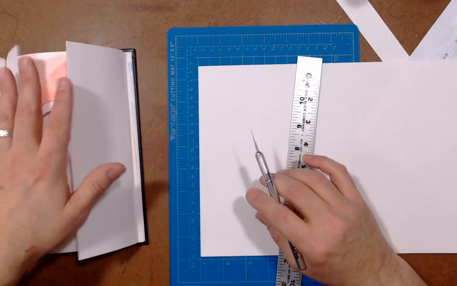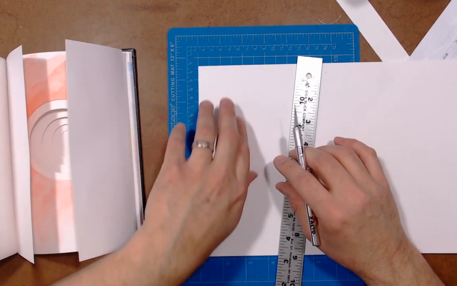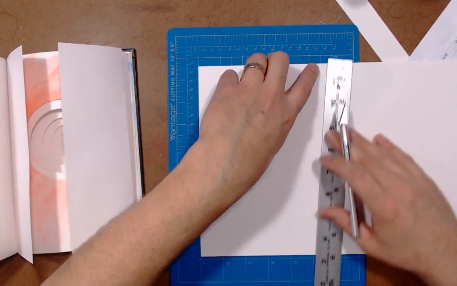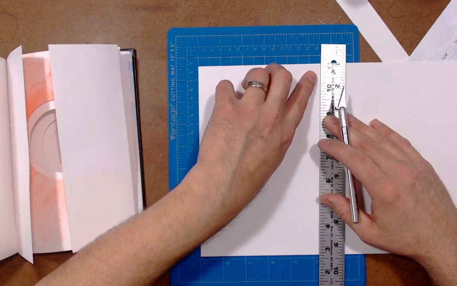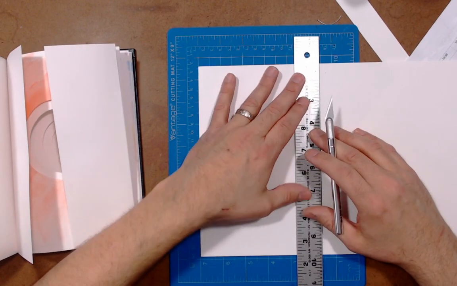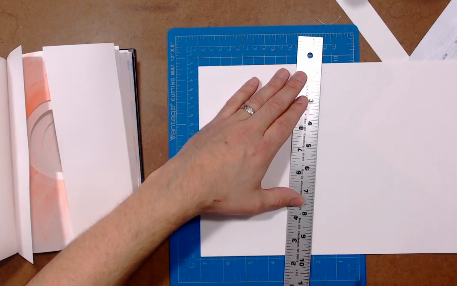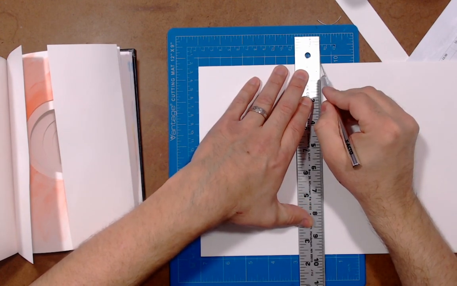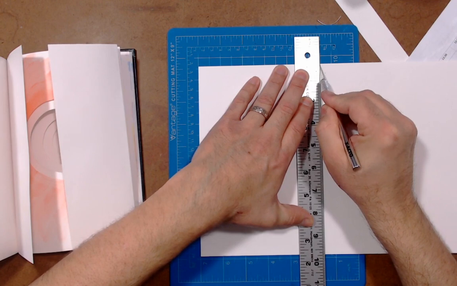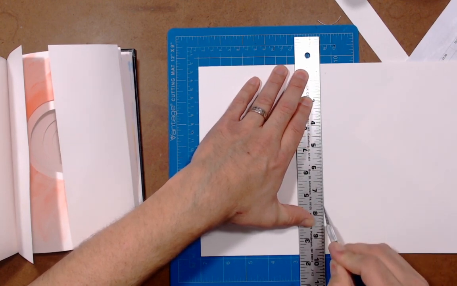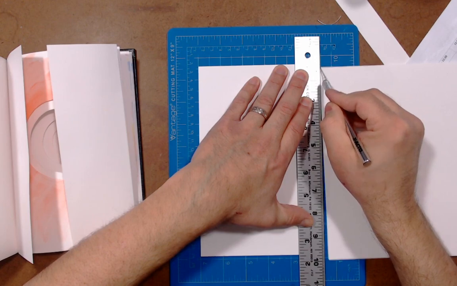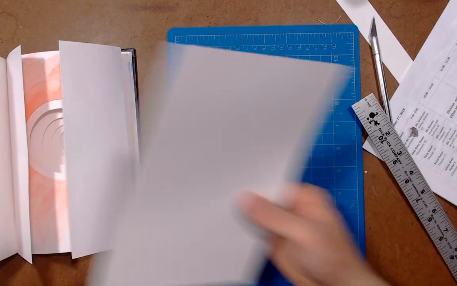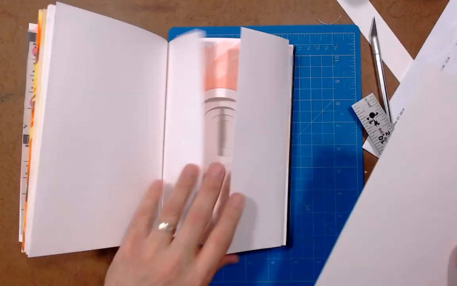Now I know that my page in my book is 5.5 inches. So I could go and be like, okay, 1, 2, 3, 4, 5.5, but that's going to be too big. But you know what? I'm going to go ahead and cut it, because I'm going to fold the flap in. So if I cut it for about 5.5, because of the signature, because of the stitching in the book, the pages are not quite 5.5 inches. They're about 5.25 inches.